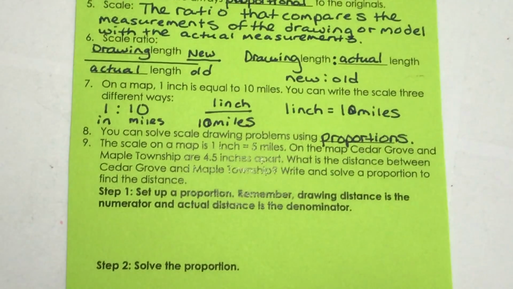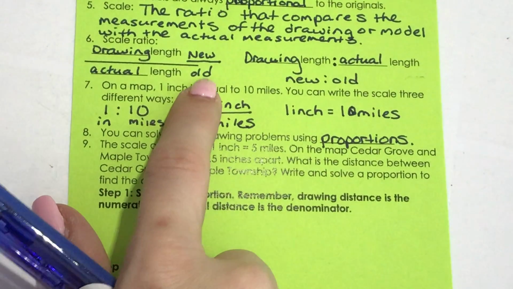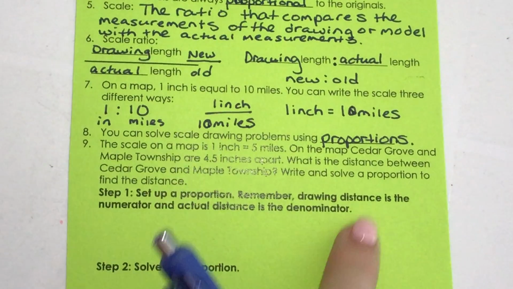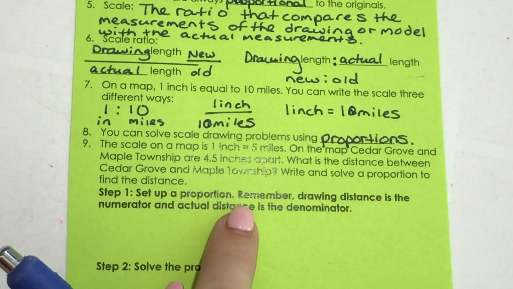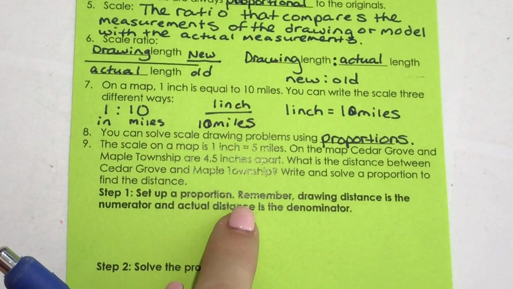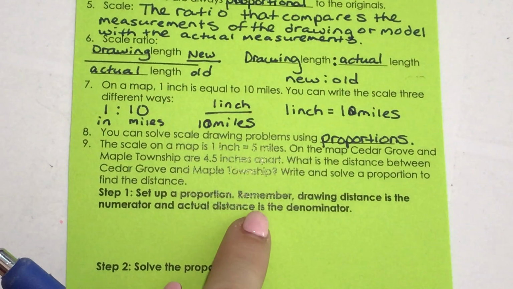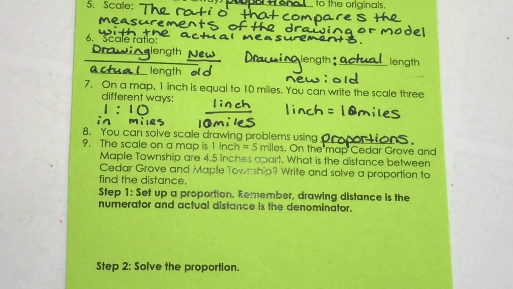All right. So remember, we have new over old, right? So in this, what number would represent my old? The old is the original. So the original, what is the original distance? Nope, I'm looking for one number. What is the old measurement?